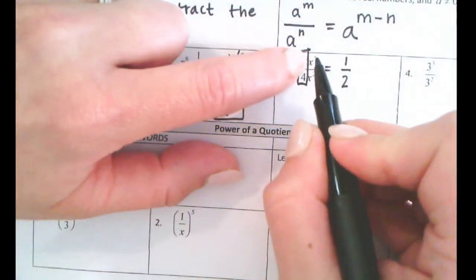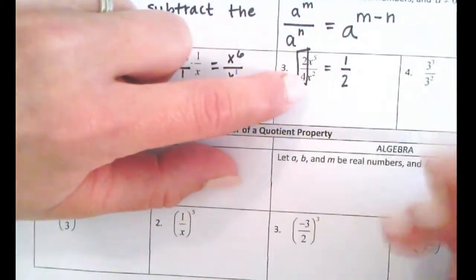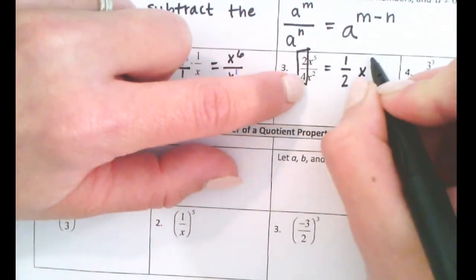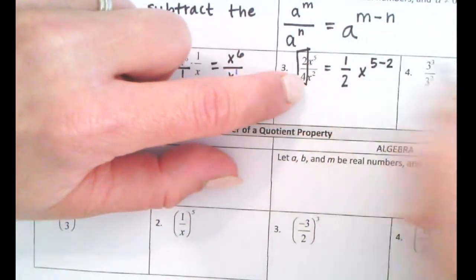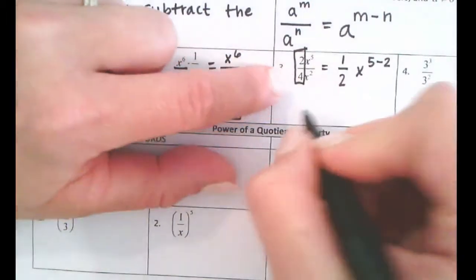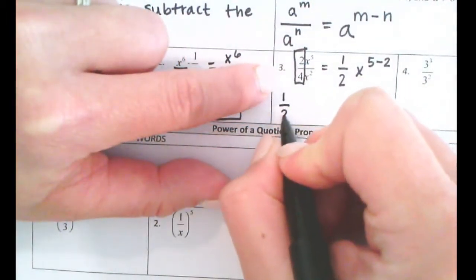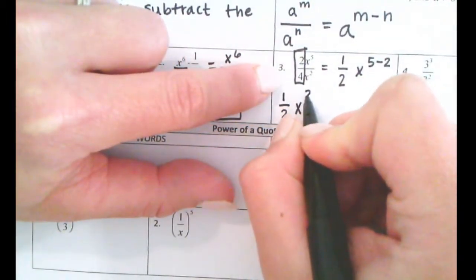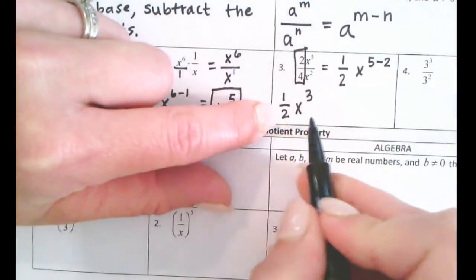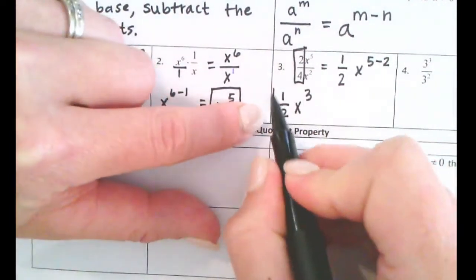My x values, x to the 5th and x squared, I'm going to write as x to the 5 minus 2. So this gives me 1/2 x cubed. This is one way of writing this problem.